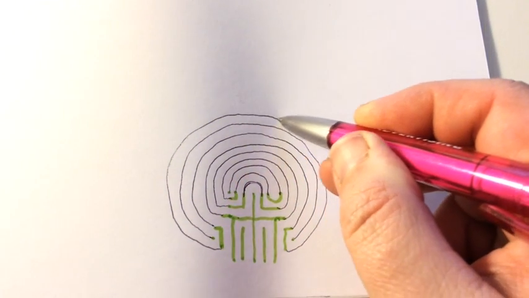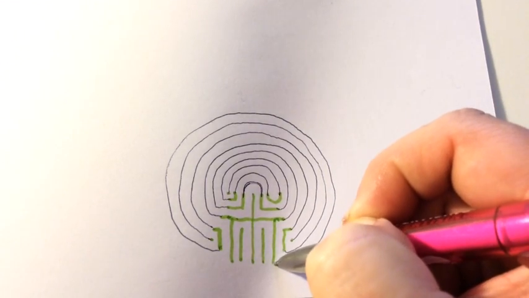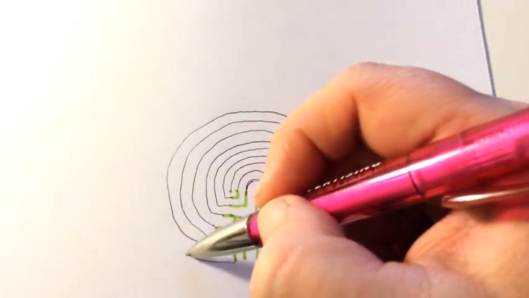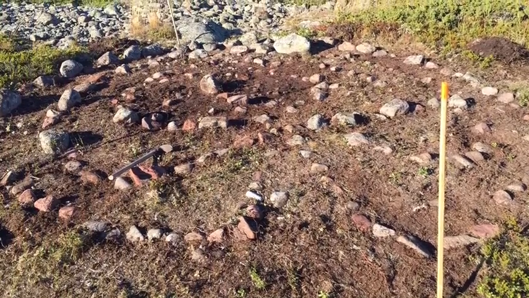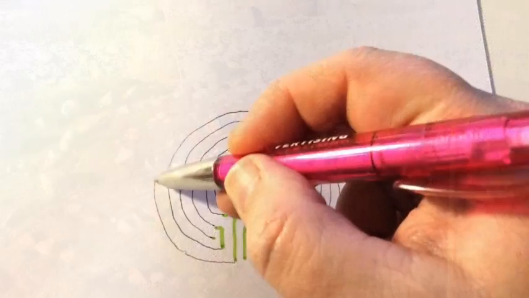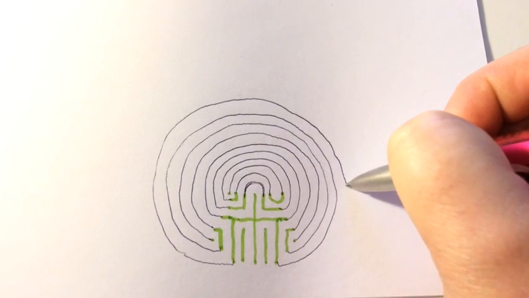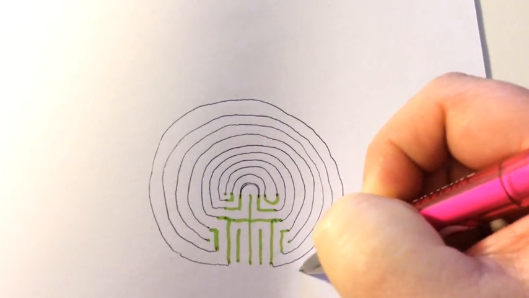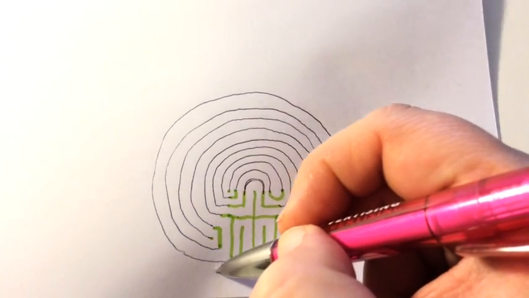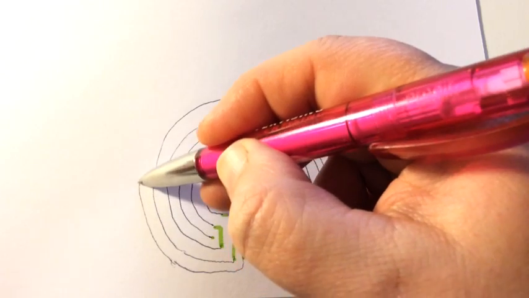I've dug up one this summer, but it turned out not to be a labyrinth, even though that's what I thought it was. It turned out to be a stone compass. In Ostrobothnia, Finland, where I live, and along the coast here where we have these labyrinths, it is quite common that labyrinths appear with a stone compass.